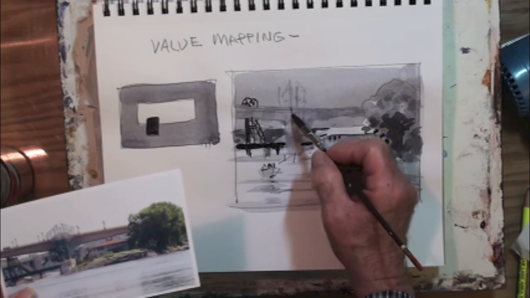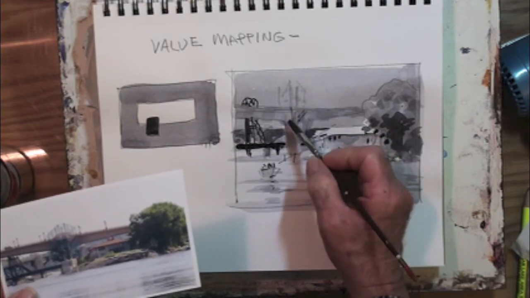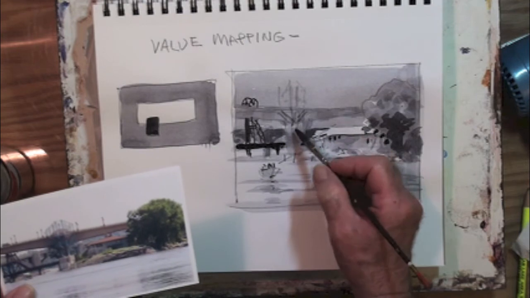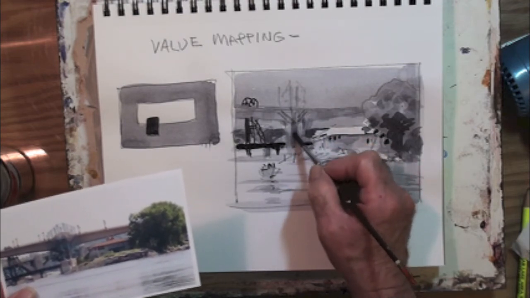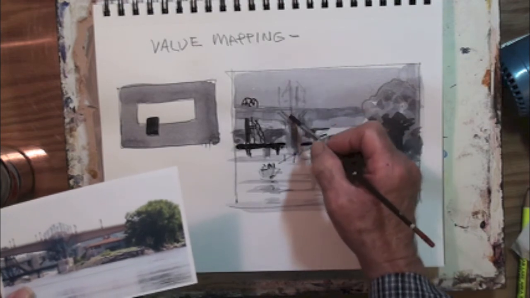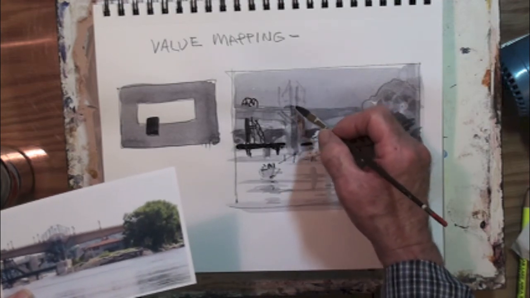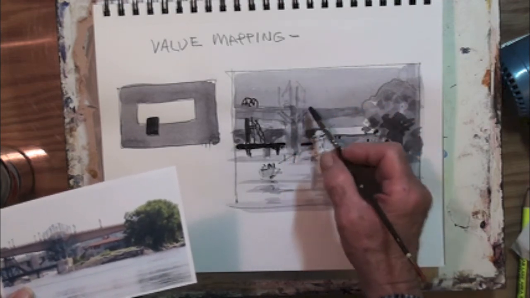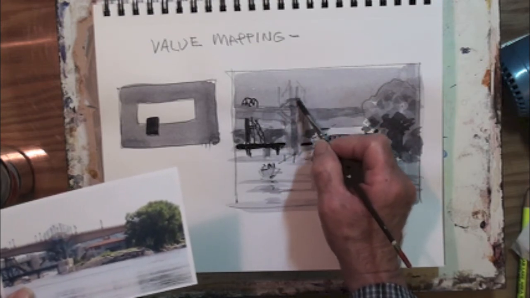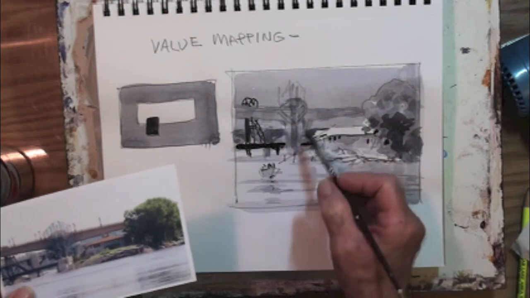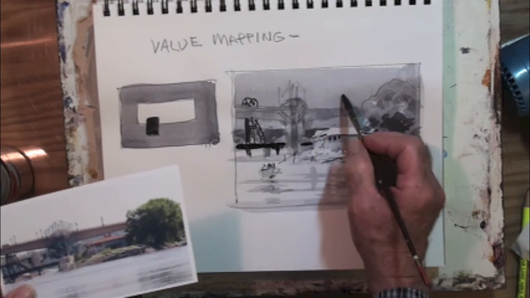And now we'll put some more darker values inside of this structure. Now when you do something like this, this is how I look at it: if I see a dark going in the middle, I'll just put it in. I don't really care what it represents, but it does represent a shape.